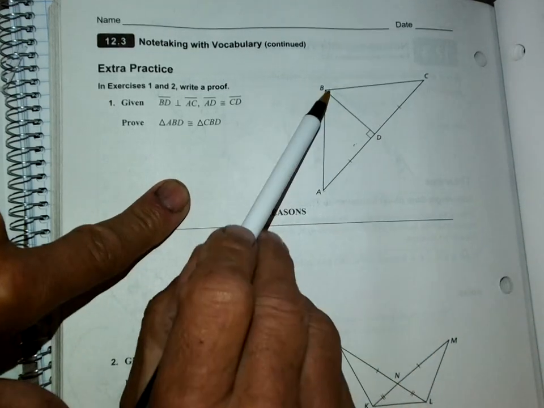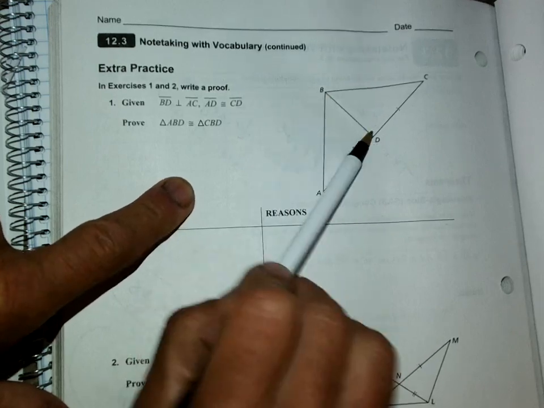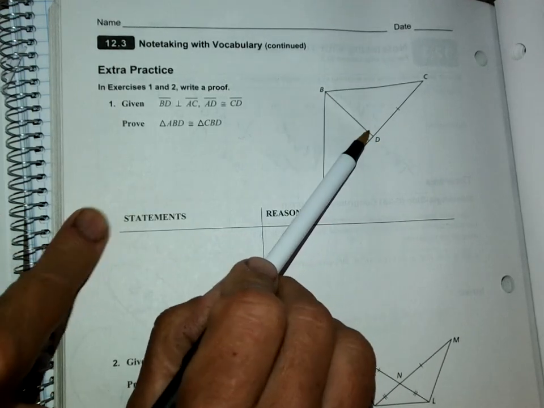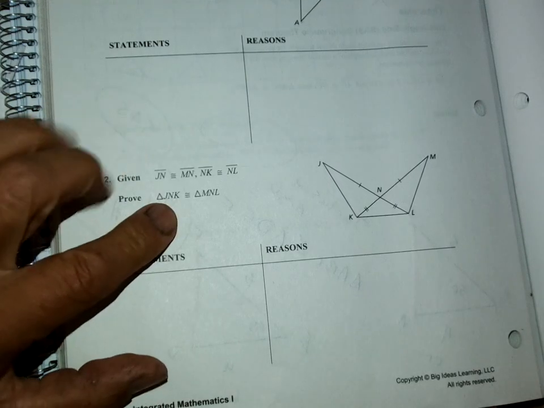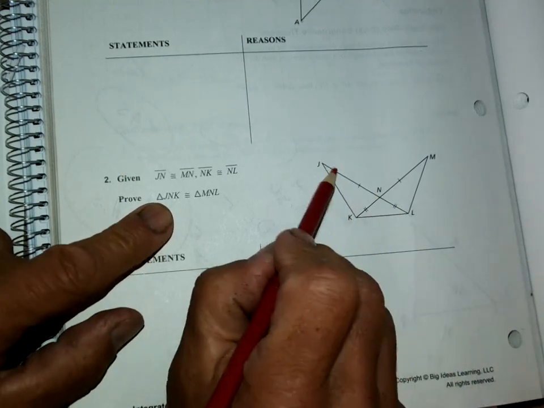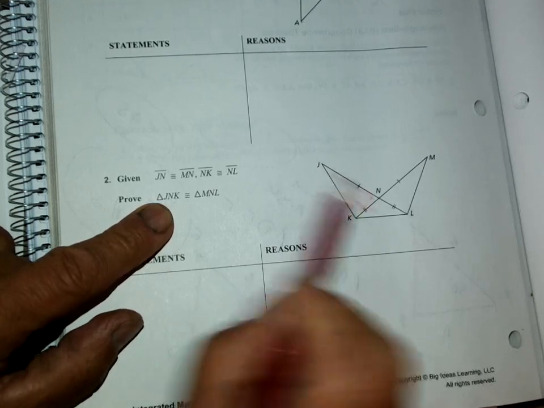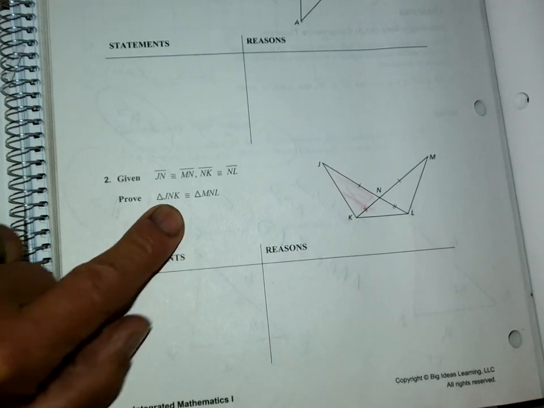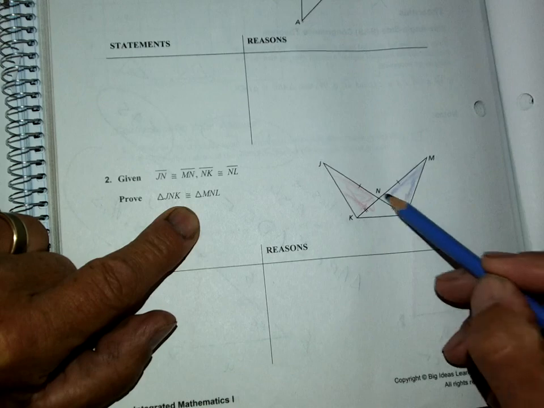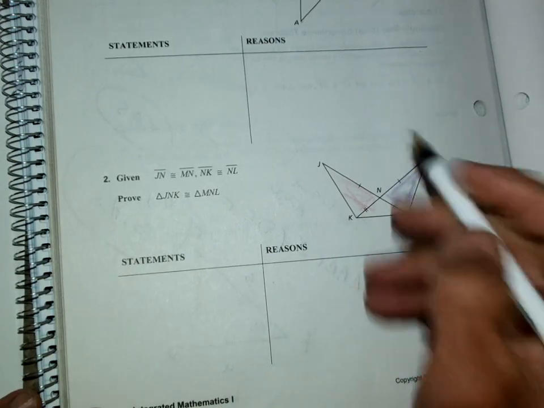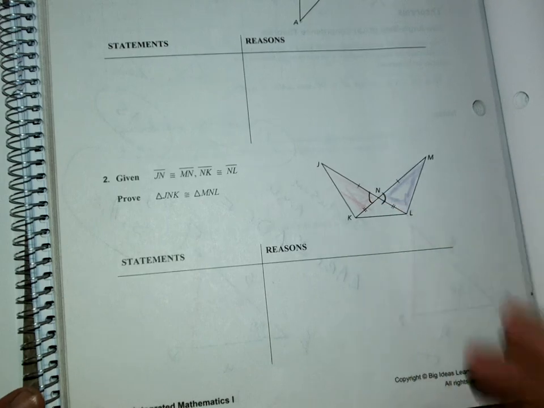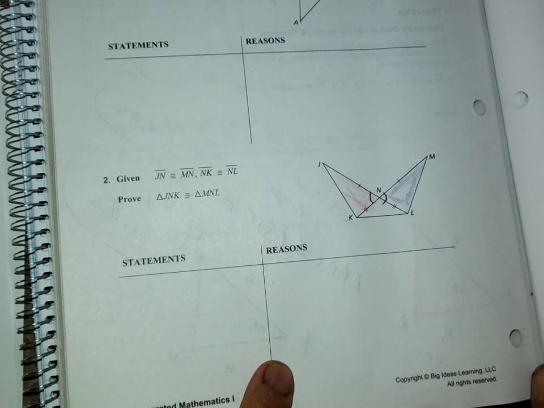Third thing, probably this side BD is equal to BD. Okay, and then you got your side angle side. On 2, the two triangles we're looking for is J and K. That's that triangle here. And we're looking for this triangle here. Okay, so we're given these two are equal, these two equal. So the third thing I'd go for is the vertical angles. Okay, you can put that down. Here's your given, proof by side angle side.